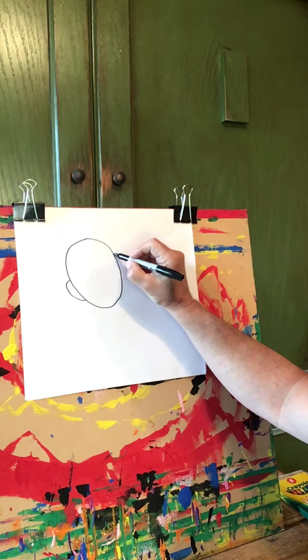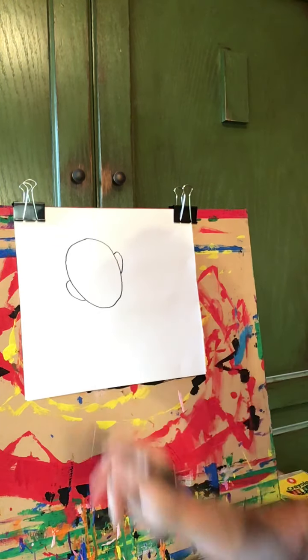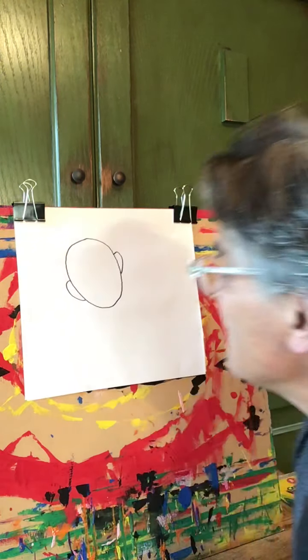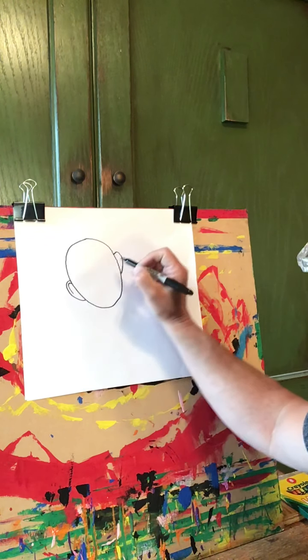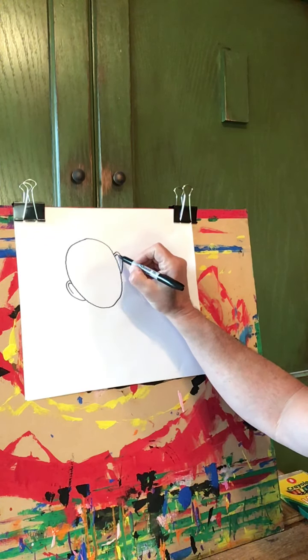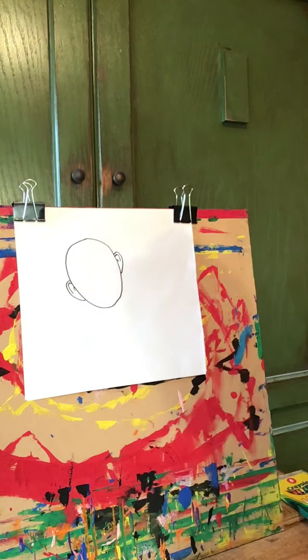And I'm going to do an ear on this side for the mama. And I'm going to do the little folds that are in our ears right here, this little curve right in there. I'm going to do it just like this. And one on this side. I'm not going to go all the way down. And maybe just one more there. And one more little curl there.